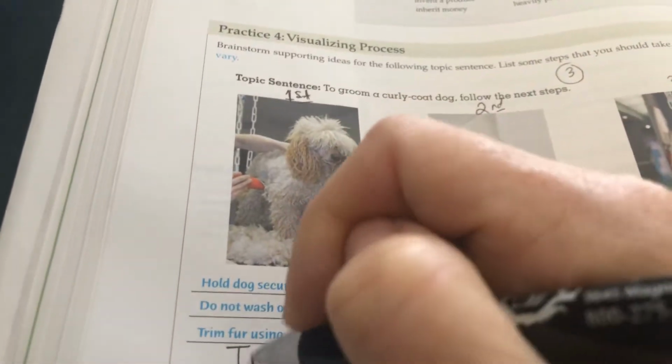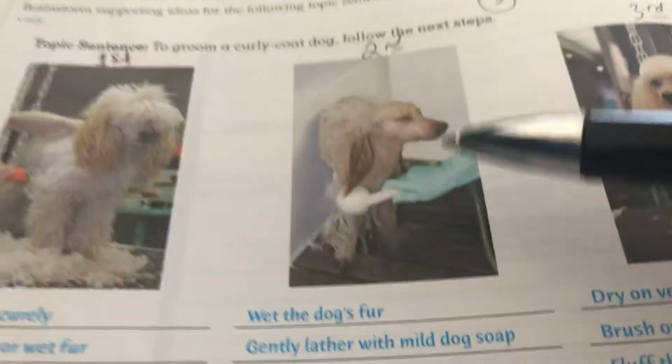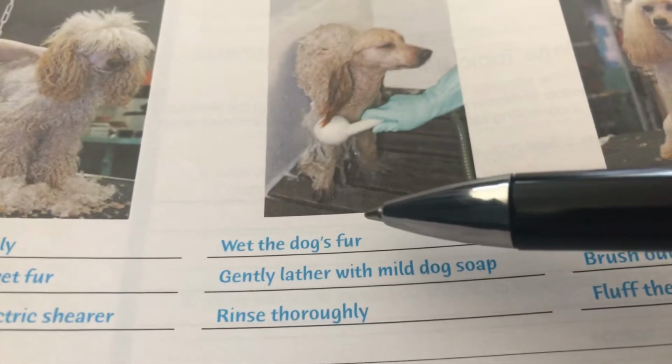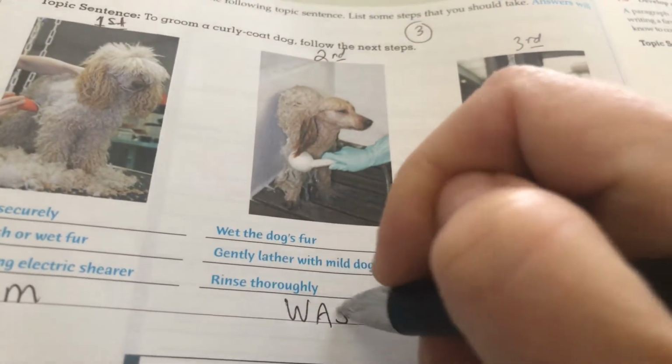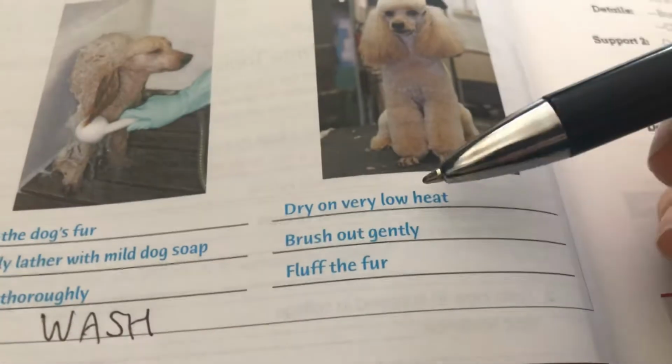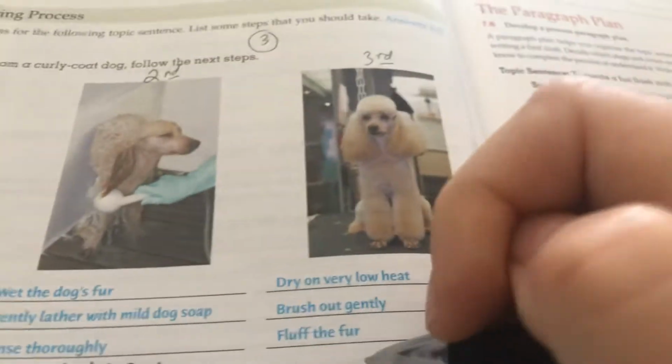So the first step in grooming a dog is to trim it. Then, second step, wet the dog's fur, gently lather with mild dog soap, rinse thoroughly. The second step is to wash the dog. Then the third step, dry on very low heat like a blow dryer, brush out gently, fluff the fur.